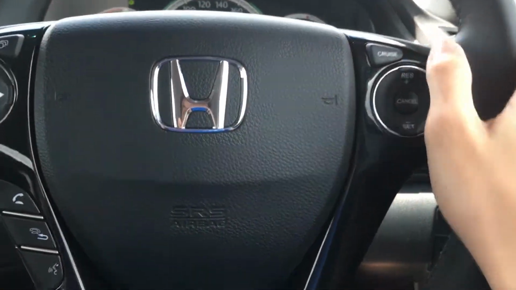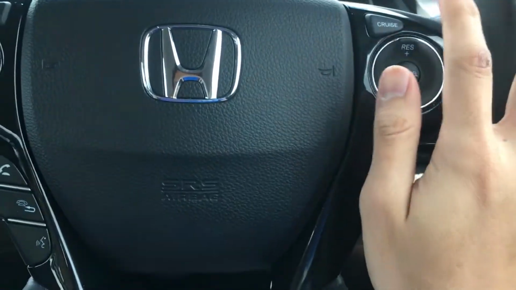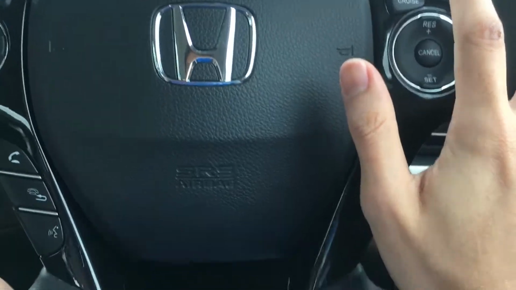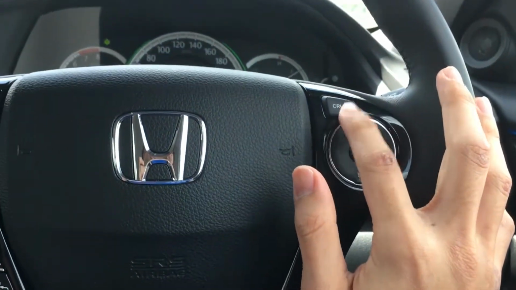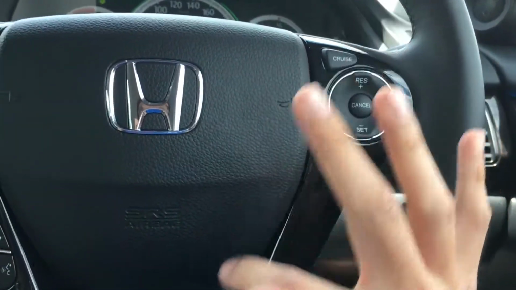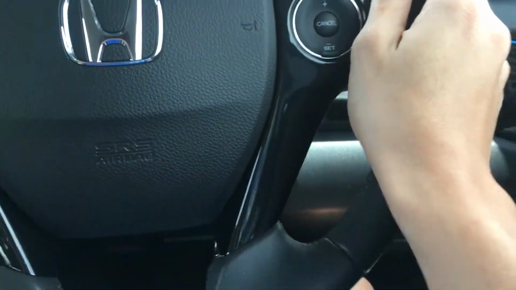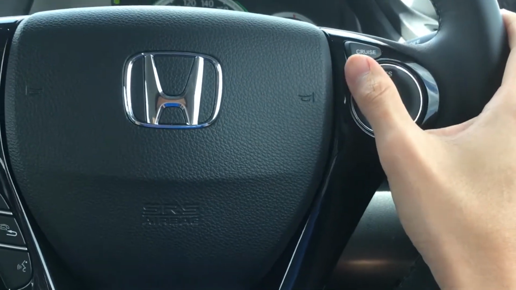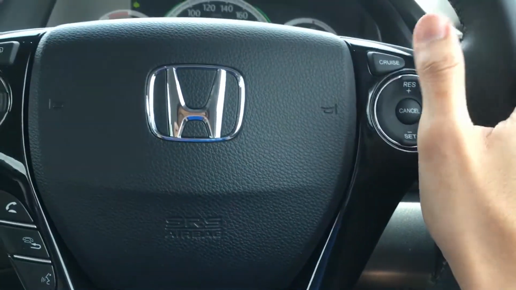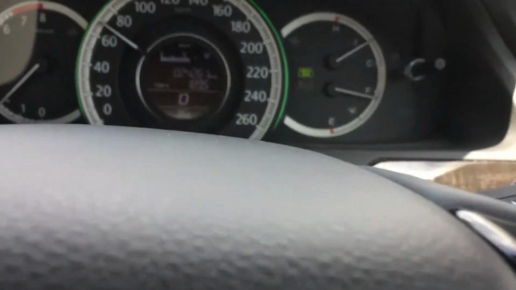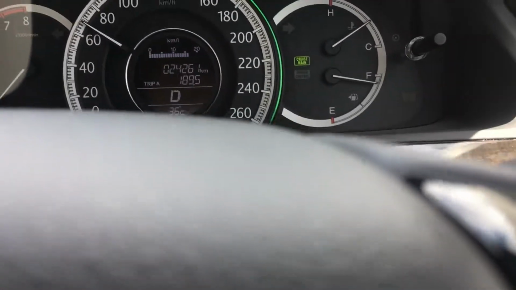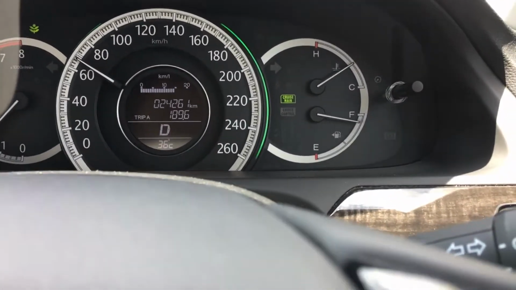So how you're going to set your auto cruise is very simple. For all auto cruise enabled cars, they usually have this cruise button here. It may be located elsewhere around the steering column, but the function to activate it is basically the same throughout the car. What you need to do is press this cruise button, which turns it on, and you should be able to see the green cruise control light there to indicate that it has been turned on.